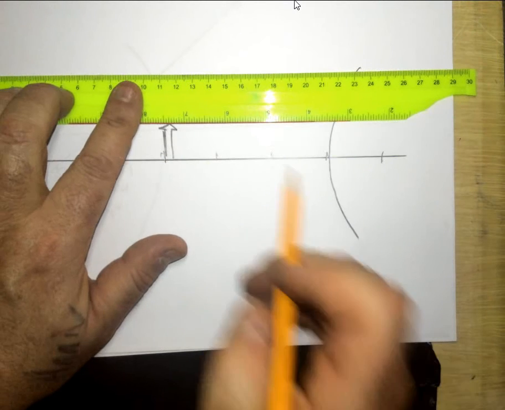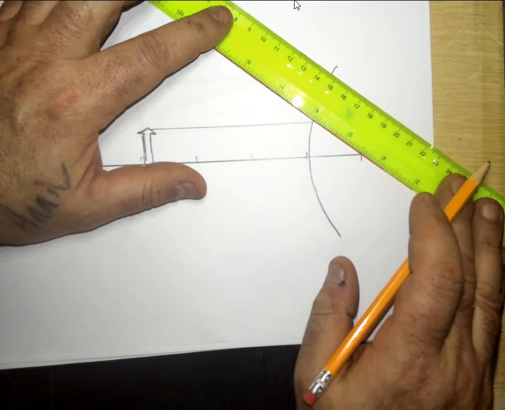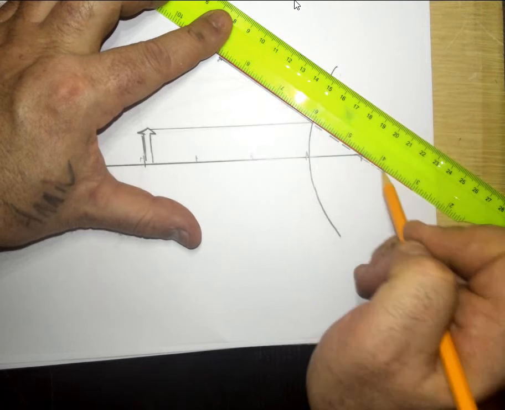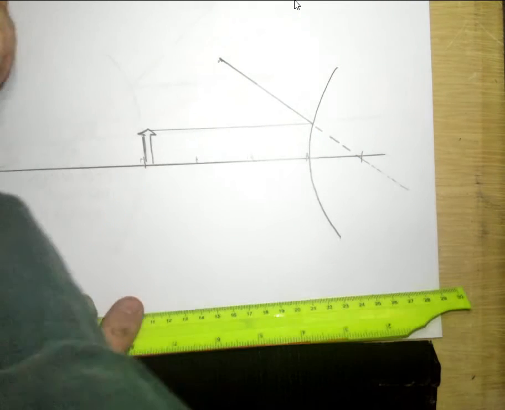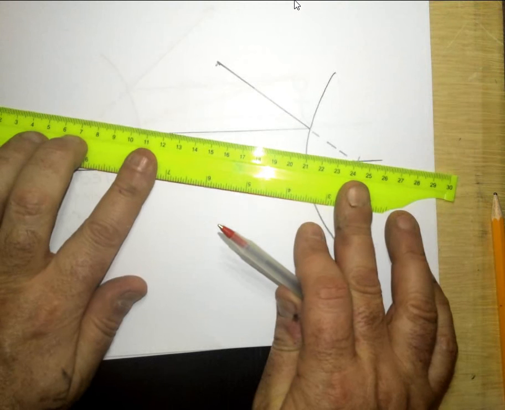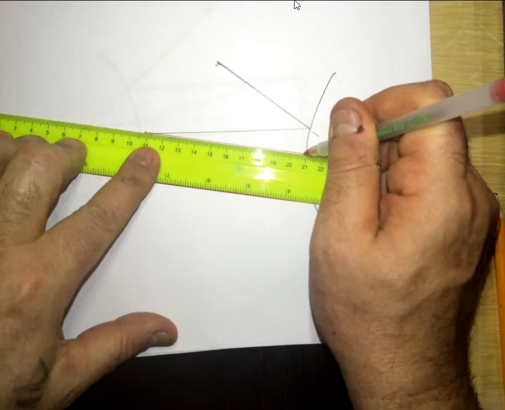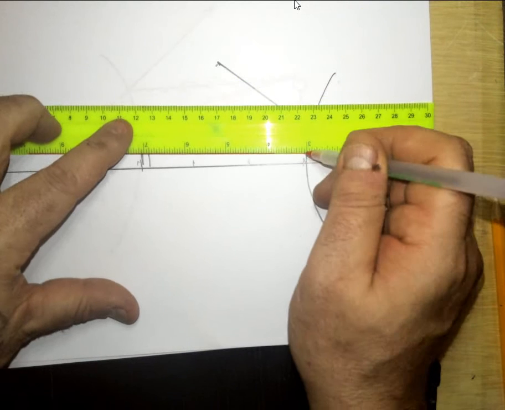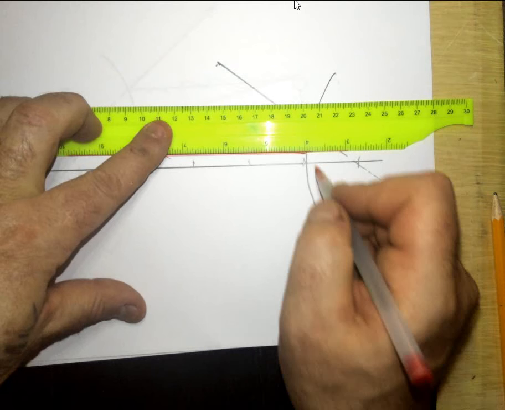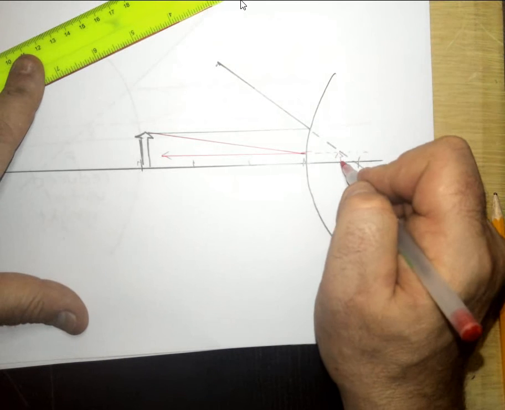So the first line is parallel to the axis and it goes away from the focal point. I'm going to draw the apparent path right away since my ruler was there. The next one goes from the top towards the focal point, but it doesn't get all the way there. It hits the mirror and then it reflects parallel. It appears to have come from somewhere along here. So we have a very small image right there.